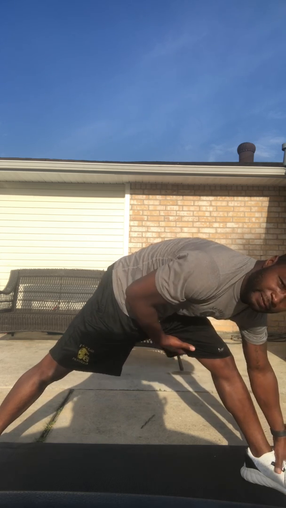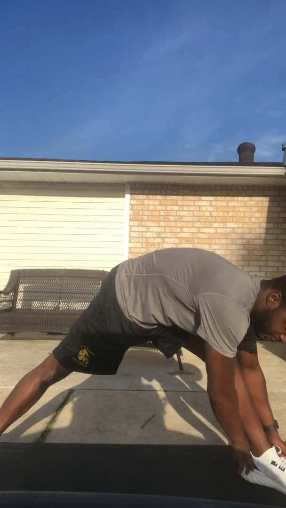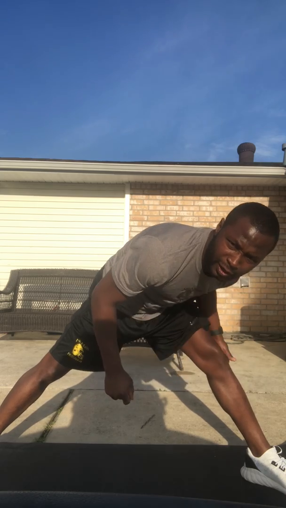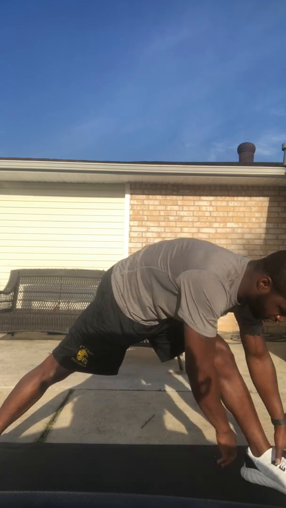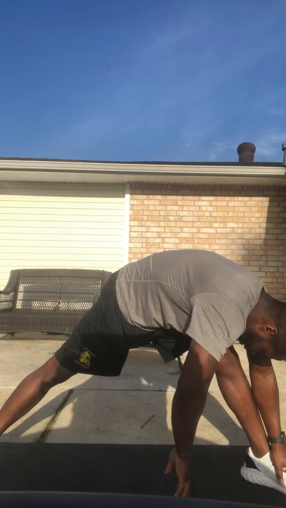When you're down here, you can feel that hamstring muscle pulling. If you feel a little pain, that's a good thing. That means that the hamstring muscle is stretching out. That's a good thing. All right.